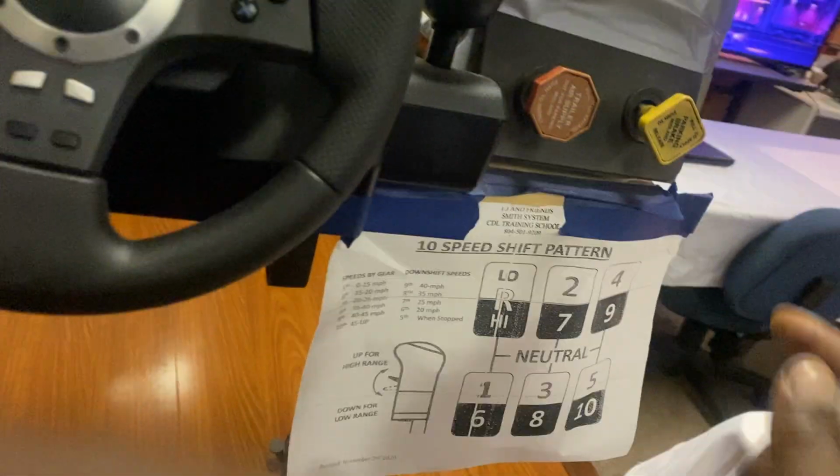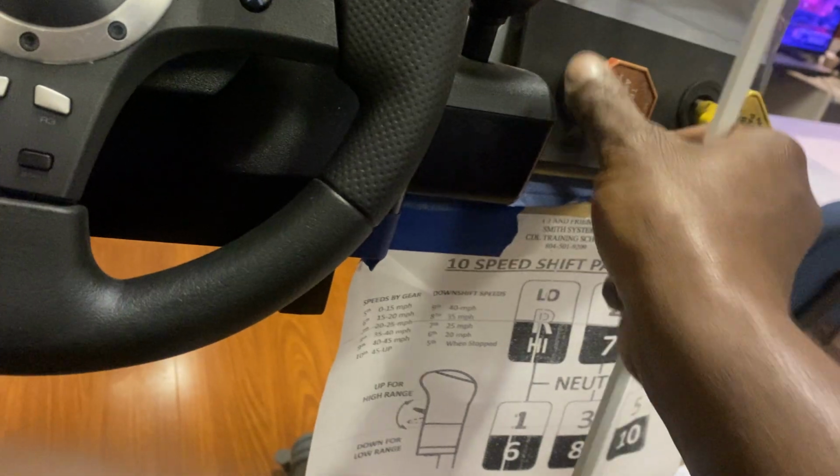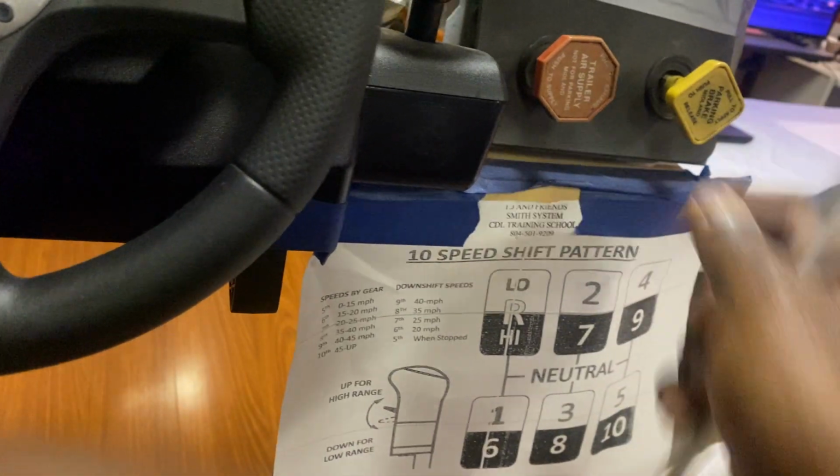So now, these things you see here, this yellow and the red, this is the red, that's the yellow.